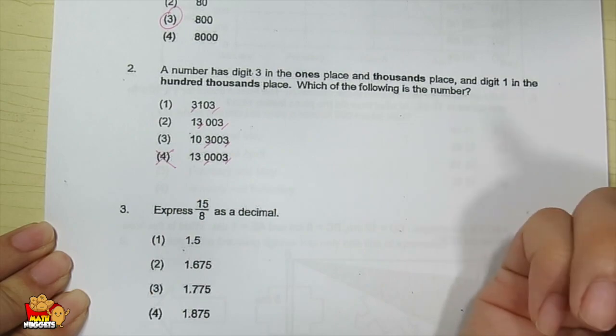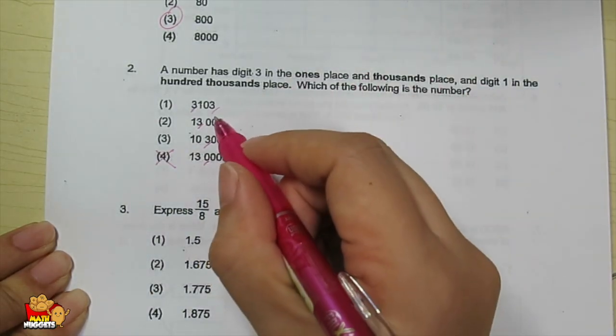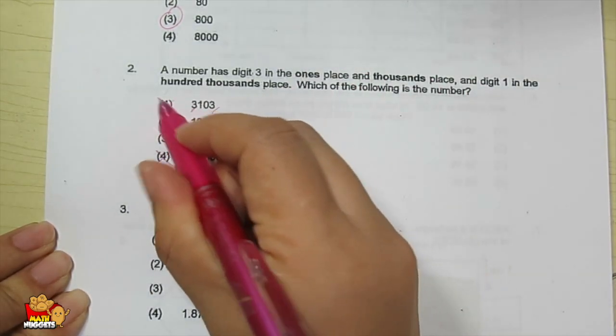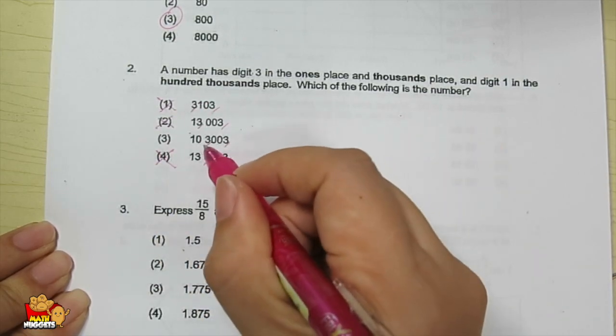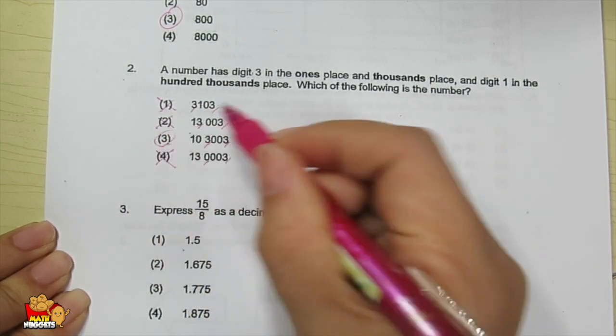This is out. 1 is in the hundred thousands place. So this one doesn't even have a hundred thousands place. This one either. So 1 is in the hundred thousands place. Option 3.